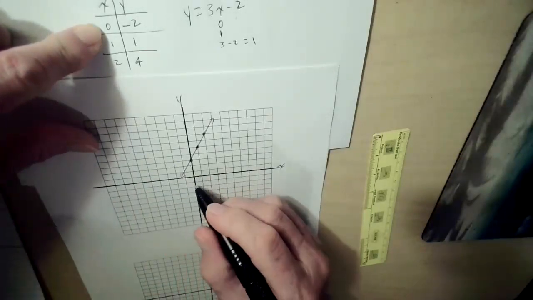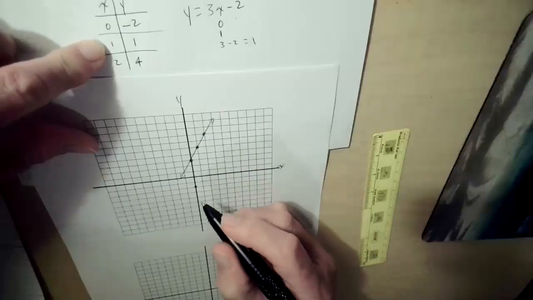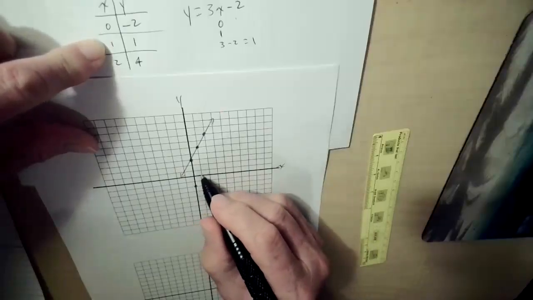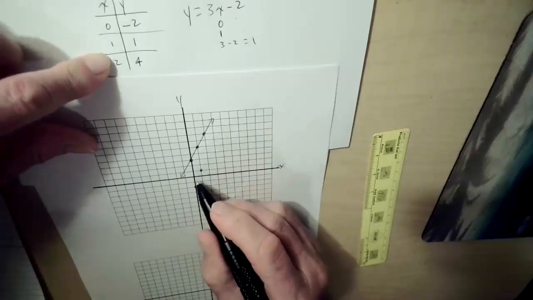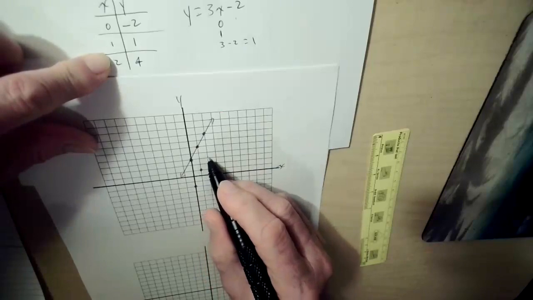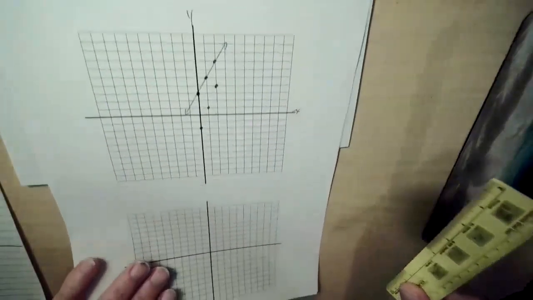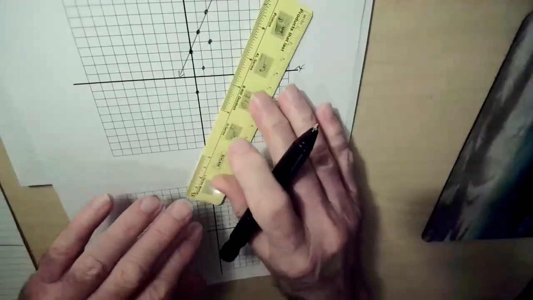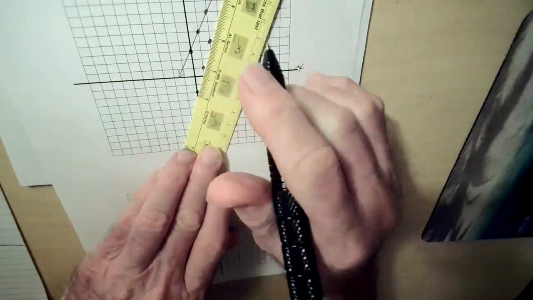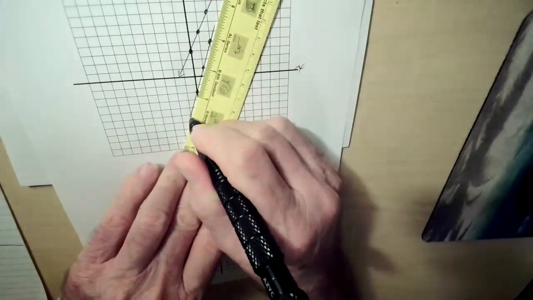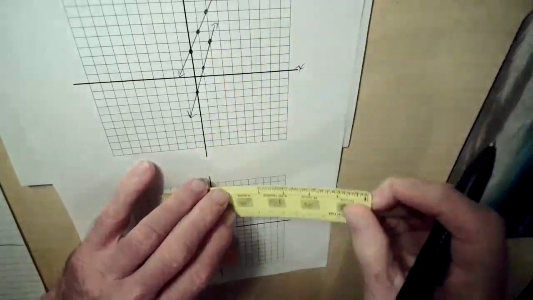Okay. 0, -2. Don't go left or right. We just go down 2. There's our y-intercept. 1, 1. The right 1. 1. 2, 4. 1, 2. 1, 2, 3, 4. Now let's see. Did we make a nice straight pretty line? Oh, it's beautiful. Absolutely gorgeous.